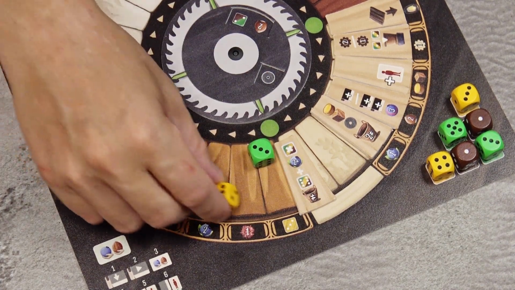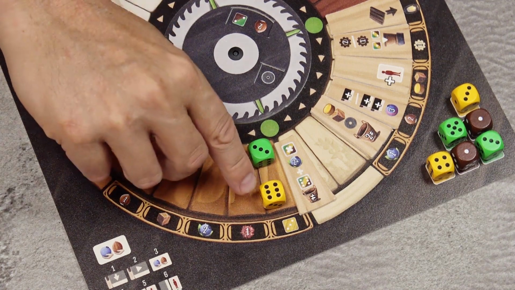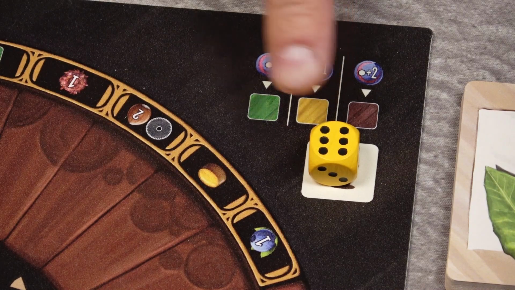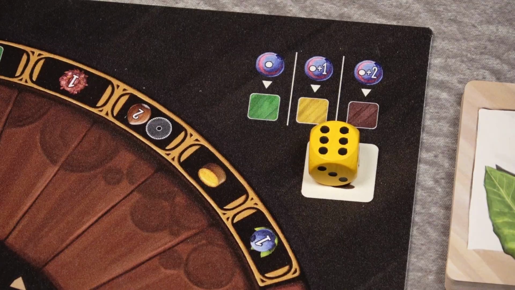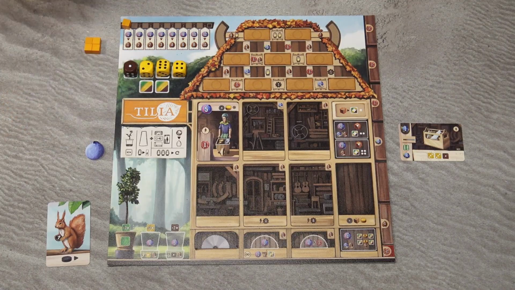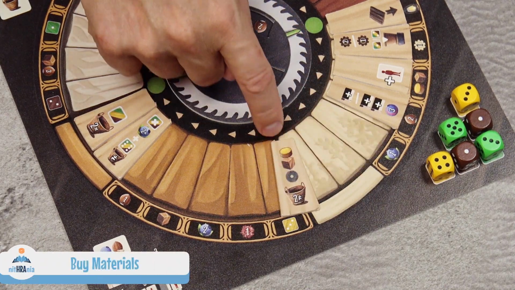So, for example, it could be yellow 6. Again, you have to pay the full price, which means in this case 6 blueberries, and since it's a yellow die, you would have to pay 1 additional blueberry, so 7 in total. It is again placed in your supply and you have to pay the cost. With the next action tile, you may buy these materials.